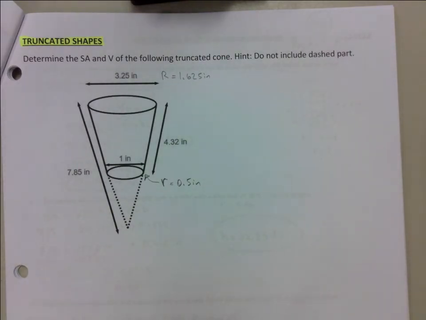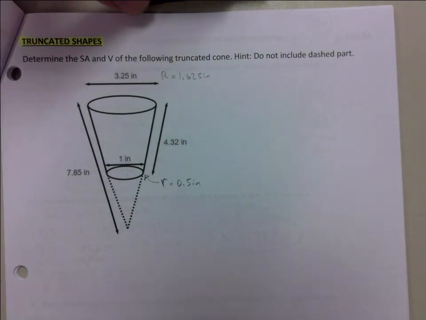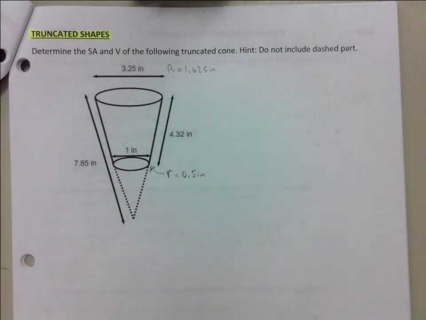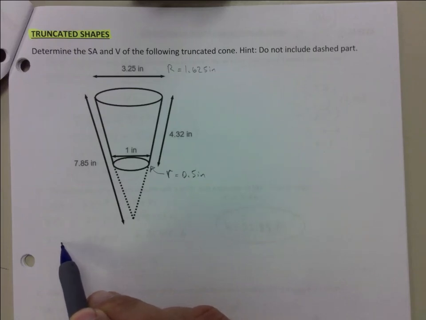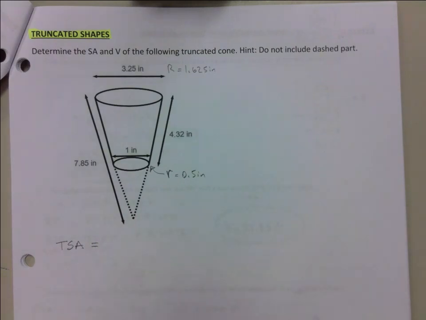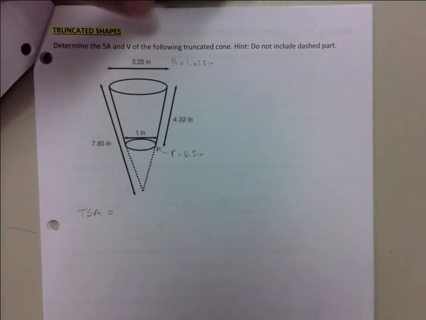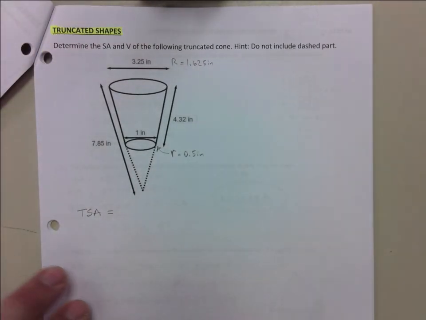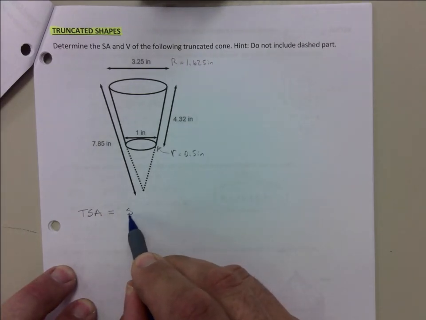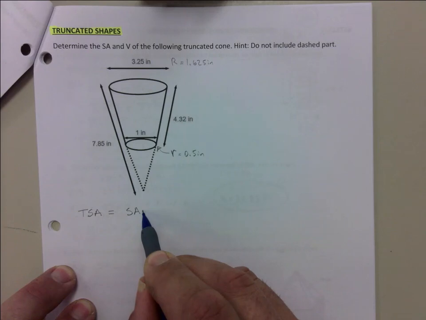I'm going to tackle surface area first, because if time runs out, volume, I'm pretty sure you figured that one out. It's just the volume of the large minus the volume of the small. So let's go with total surface area. I usually tackle the biggest shape first. Let me zoom out a little bit so we can have it all in the same frame. We're going to go surface area of the large cone.